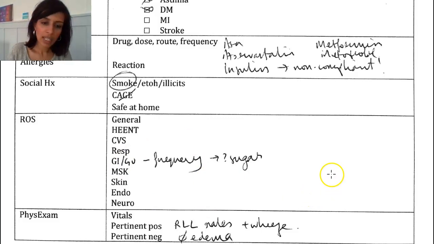diabetes out of control. On physical exam, I wrote down the things that I found and the things that I interestingly did not find, like edema. Okay, so that's my template.